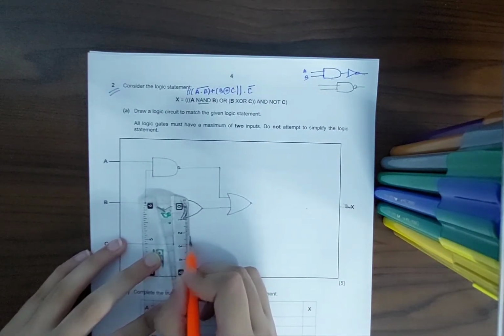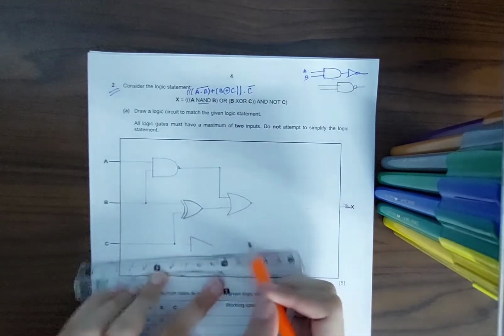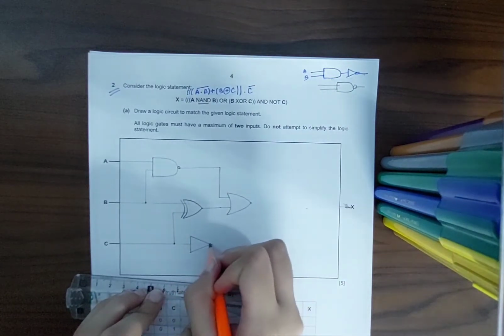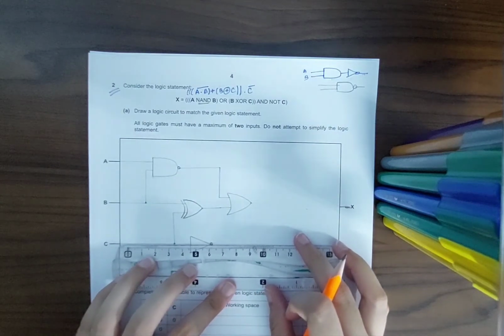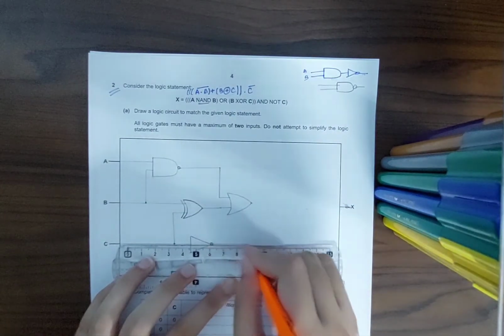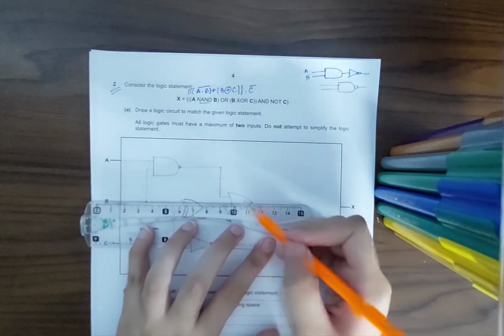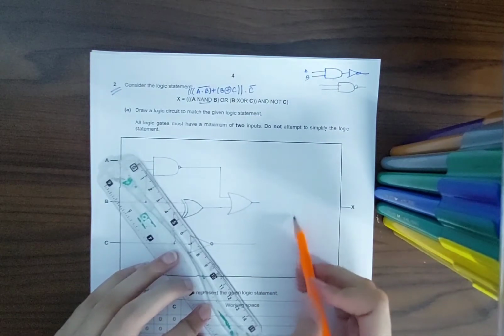So whenever there's a bar or NOT, there is this NOT gate and a bar. Okay, so this thing, I'm going to draw this. Pretty simple. You just need to know the shapes of these gates. And you're going to connect this with this X. Okay, fine, I'm going to draw it over here.